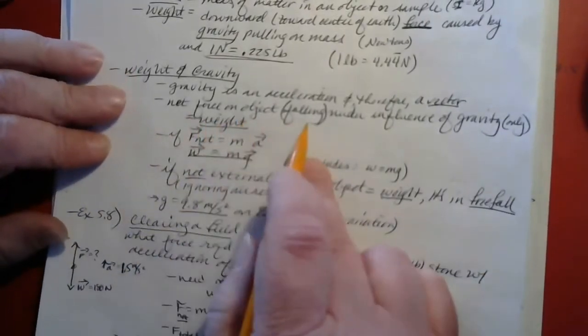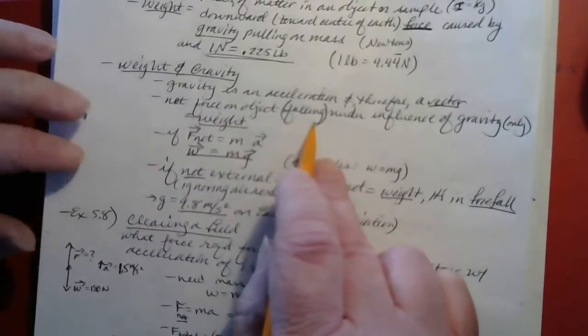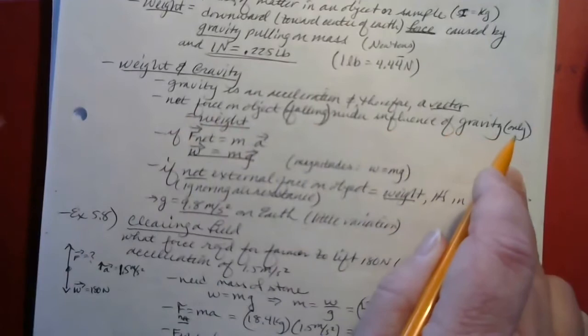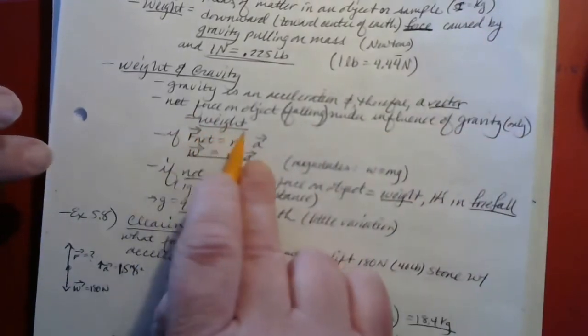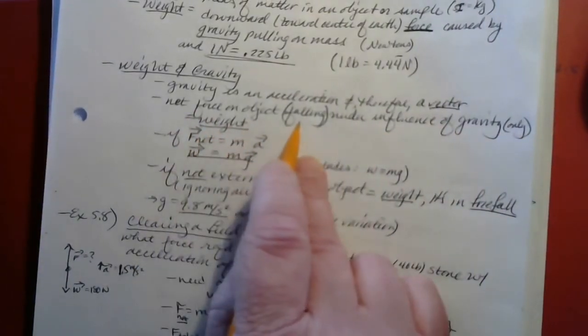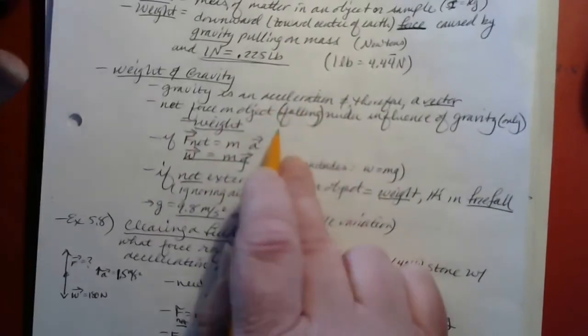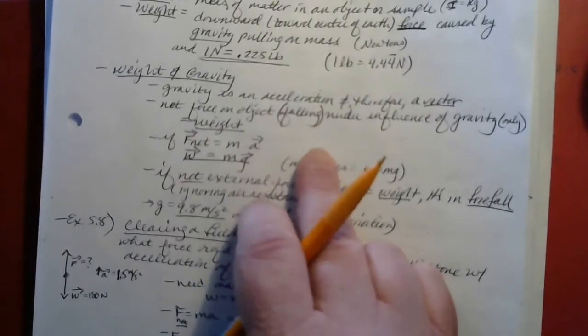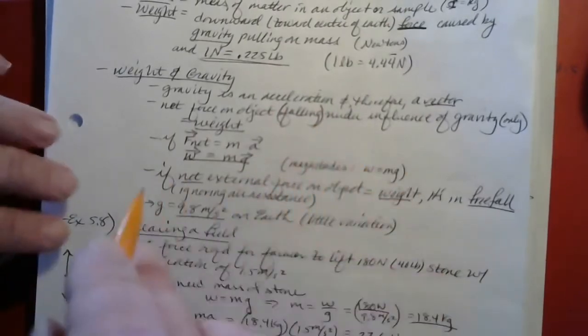The net force on an object downward under the influence of gravity alone is known as its weight. That object may or may not be falling. That's why I put falling in parentheses. The object could be just sitting there, but it's still being pulled downward by gravity.